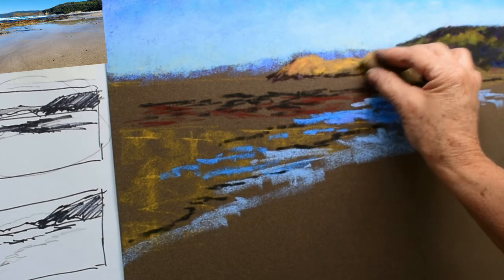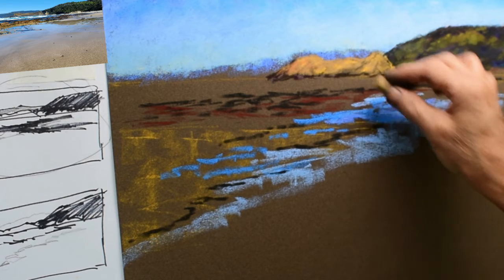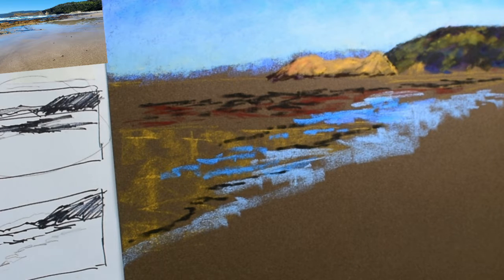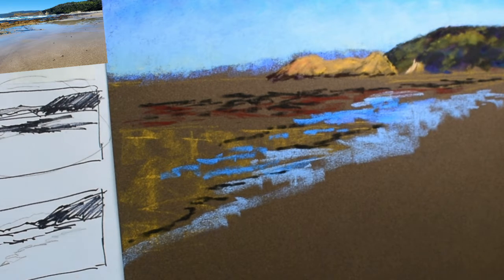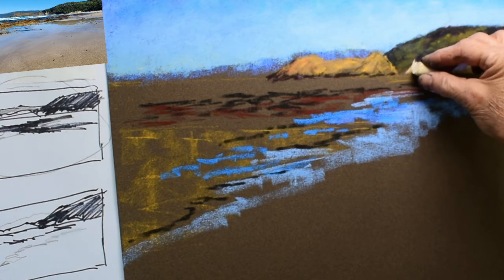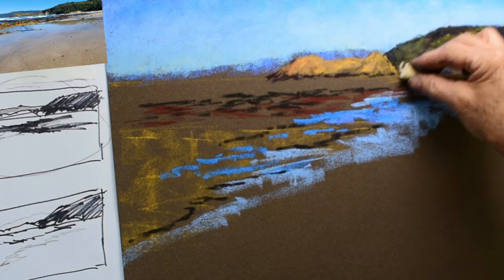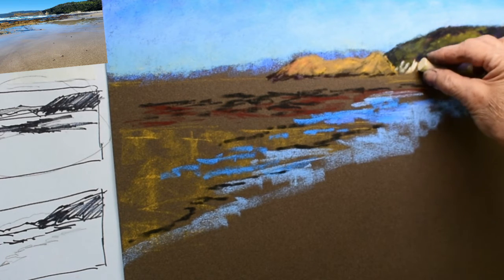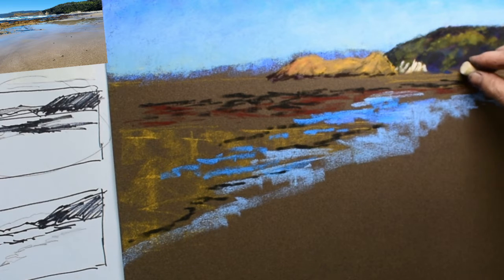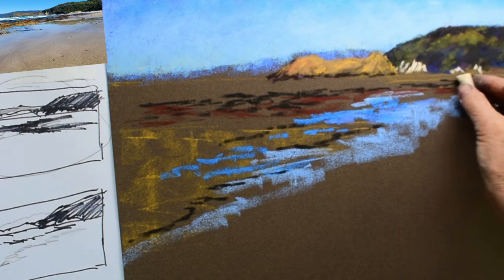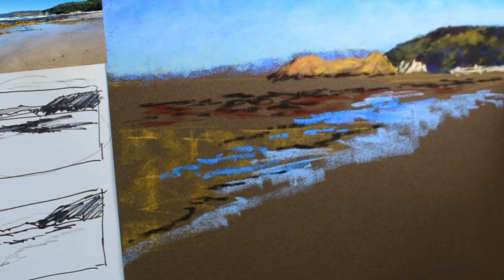So again, I'm just using the pastel to blend those colours together. And I'm going to use a lighter version for these cliffs behind here, a sort of more yellowy, pinky version. It's quite light back in here. And some more around here. And then I'm just going to draw back in here, putting in a little bit of the sand as it comes around there.